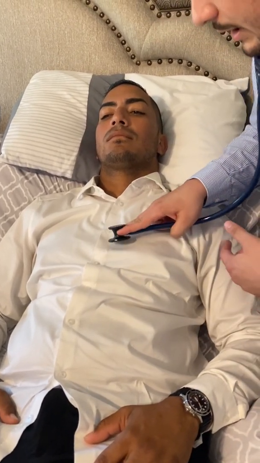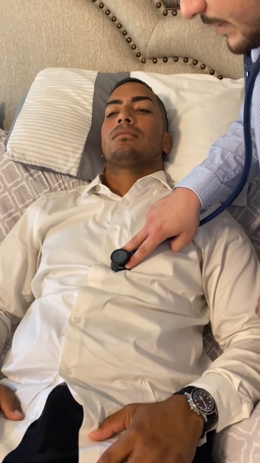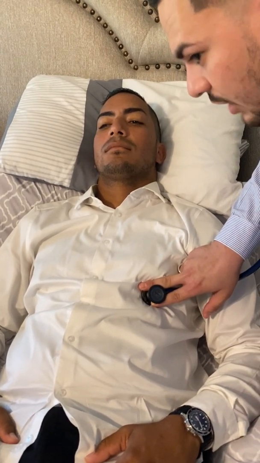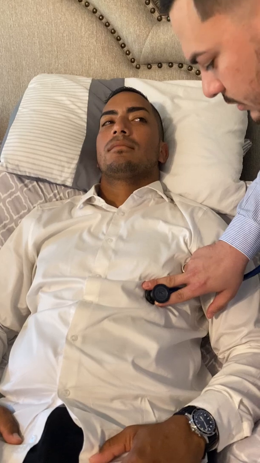Now I'm gonna place my diaphragm over the fourth intercostal space to listen to his tricuspid valve. Good. Now I'm gonna listen to his mitral valve, which is the fifth intercostal space, mid-clavicular line, which is also known as the apex of the heart.